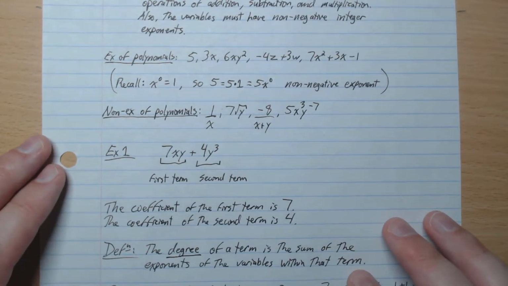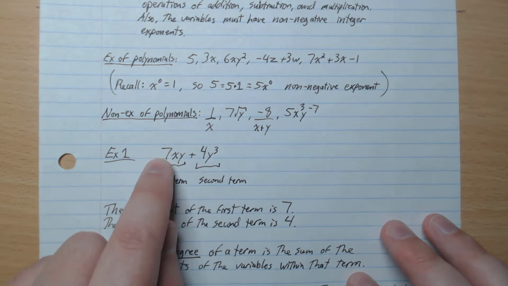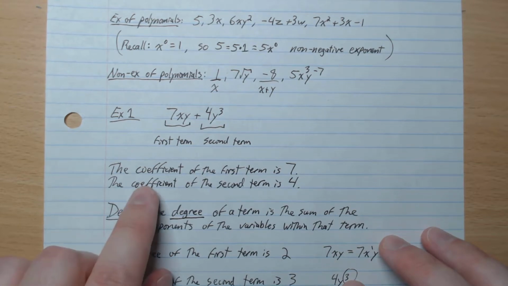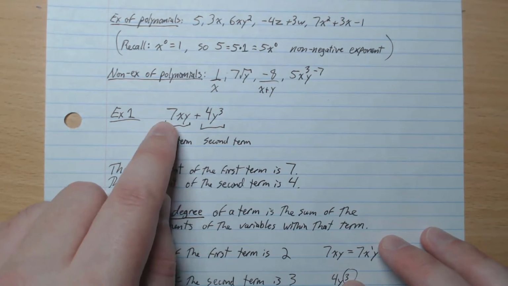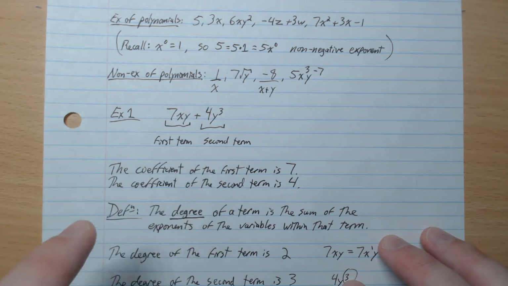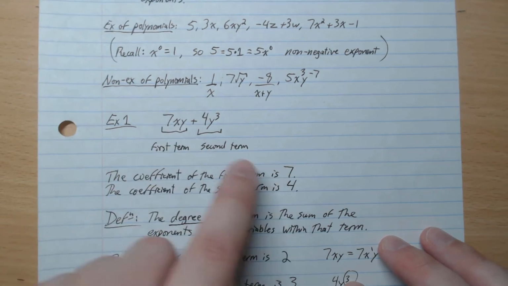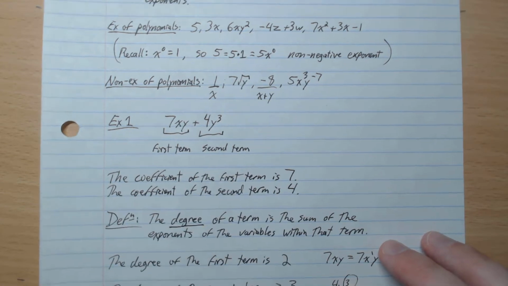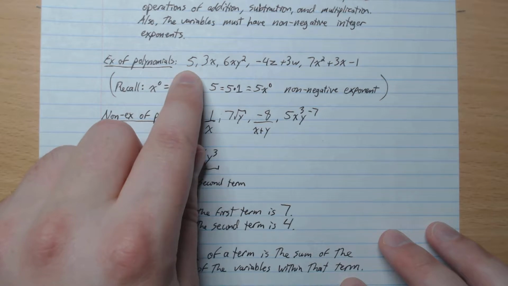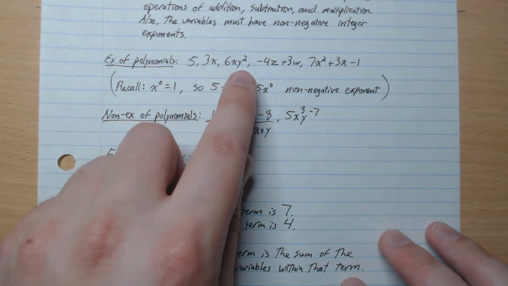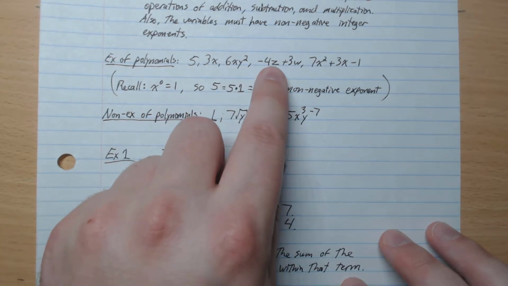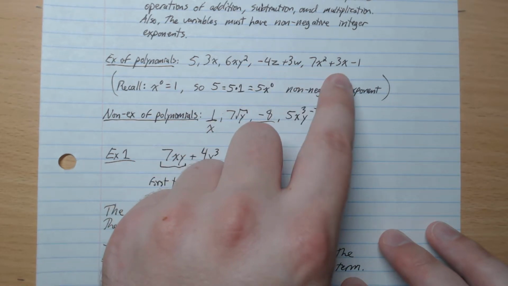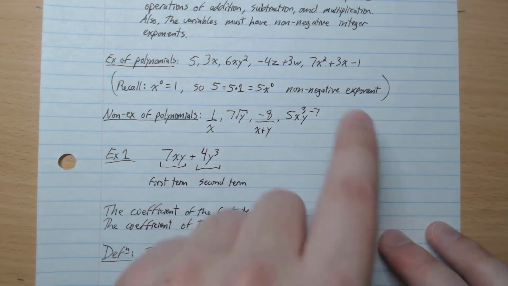So our first example here, we have what's called a term. So this is a first term plus a second term, like that. And so the term coefficient is the number, the digit, that appears in front of the variables. So the coefficient of the first term is 7, and the coefficient of the second term is 4. So just another example here. Coefficient here is 5, coefficient is 3, coefficient here is 6, coefficient here is minus 4, coefficient for this term is 3, 7, 3, and minus 1 are these coefficients for this polynomial.